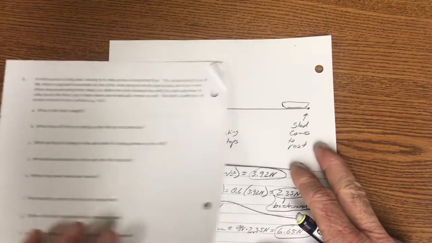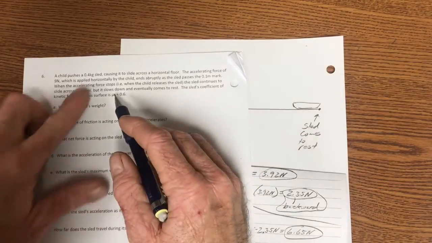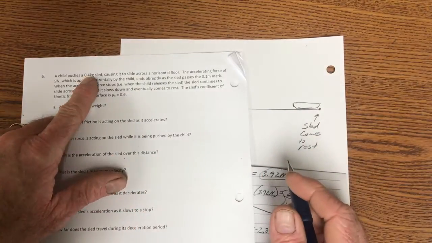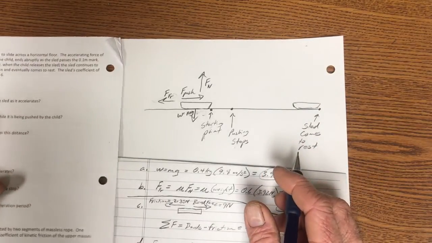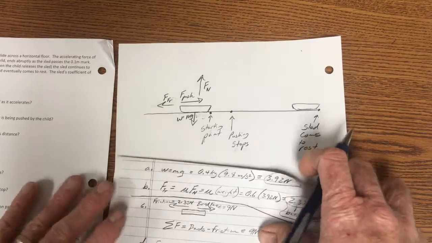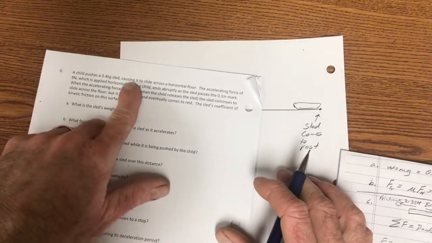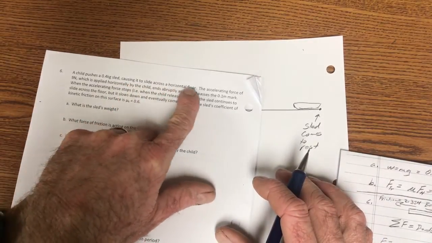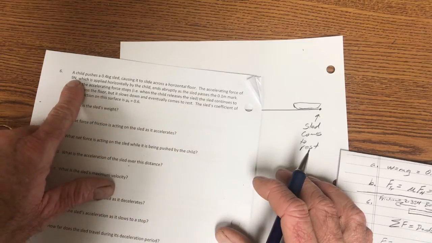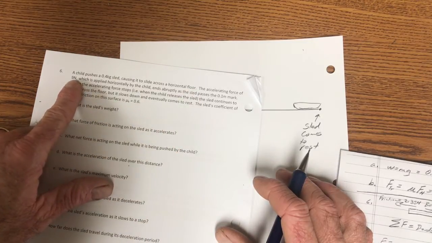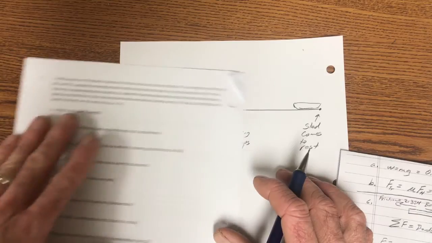Here we have a child pushing a 0.4 kilogram sled. I'm not going to draw the child, I think that'll just confuse things. So the child pushes a sled, causing it to slide across the horizontal floor. We've got the accelerating force of 9 newtons, which is applied horizontally by the child.